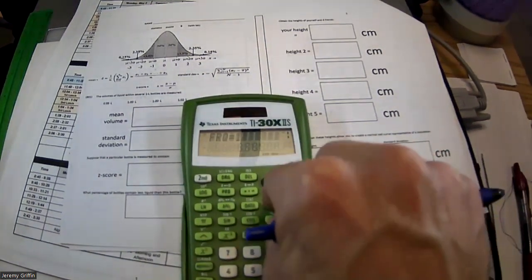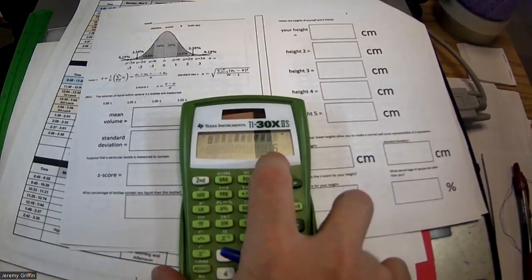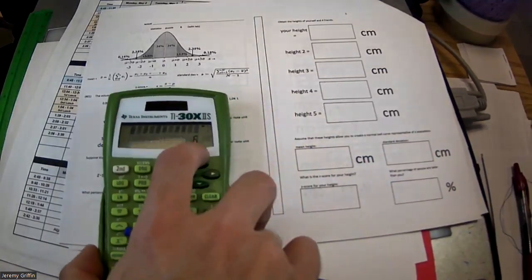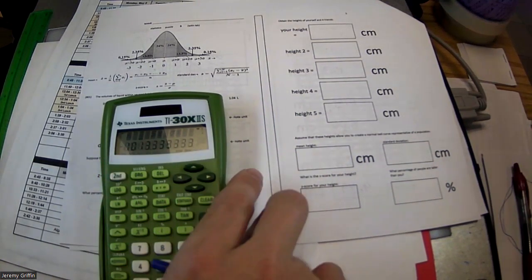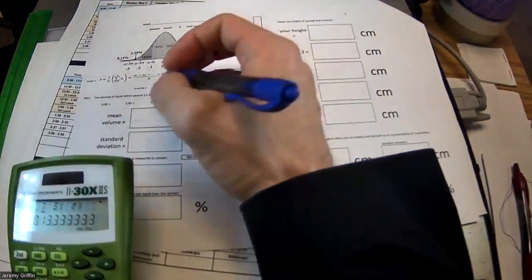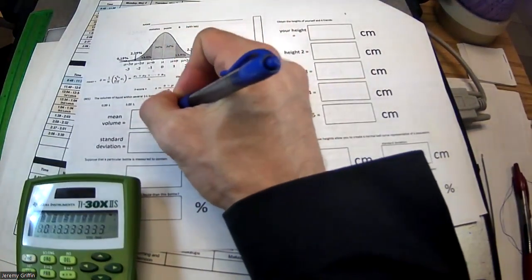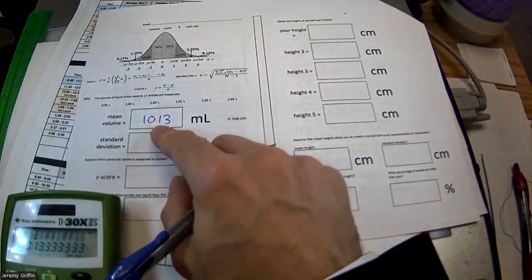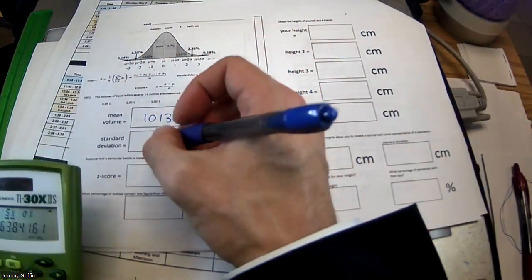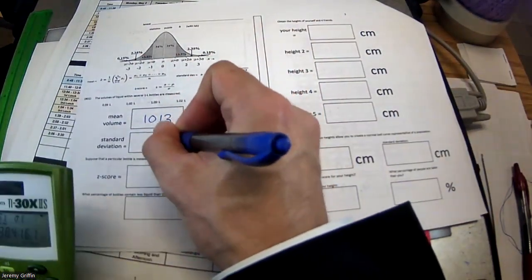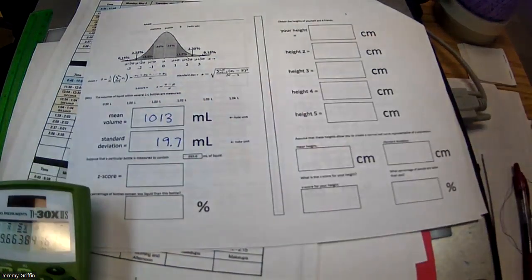So then go to StatVar. Yep, I got 6 bottles that I grabbed off the shelf. X bar, the average volume. I'm looking at this many milliliters average. And the one after that, standard deviation. That's like a plus or minus factor. I'm looking at this number right here, plus or minus that.